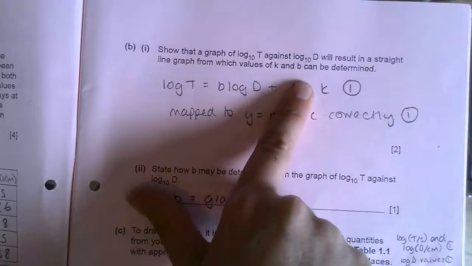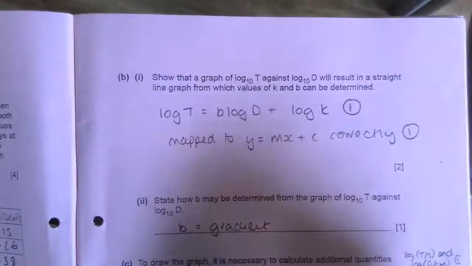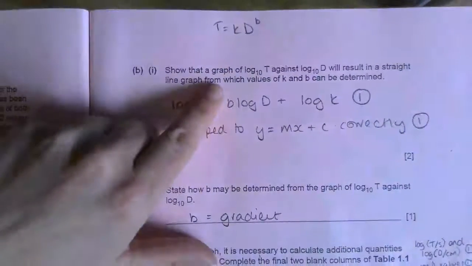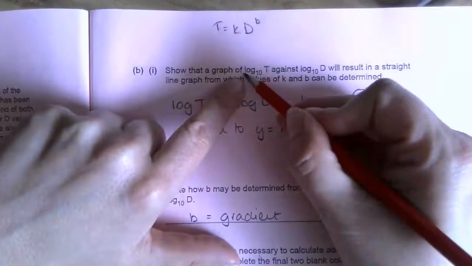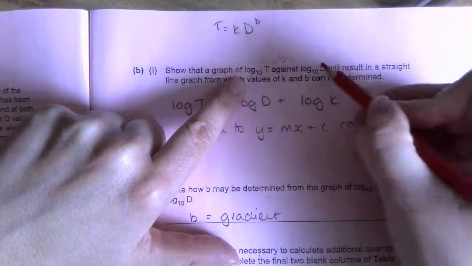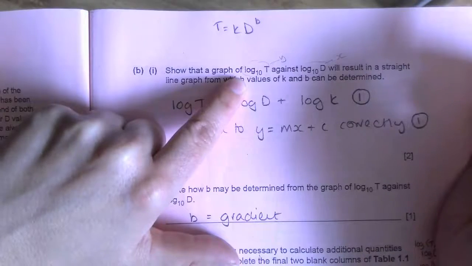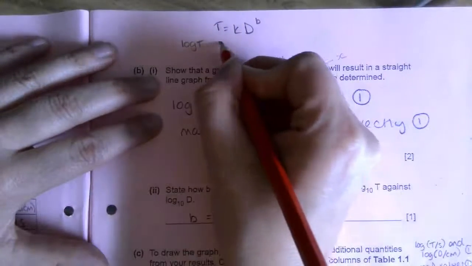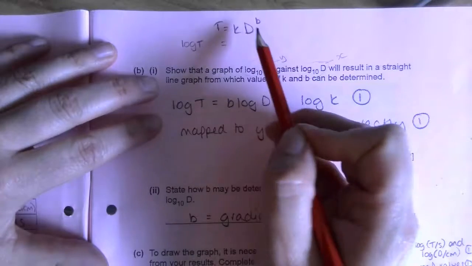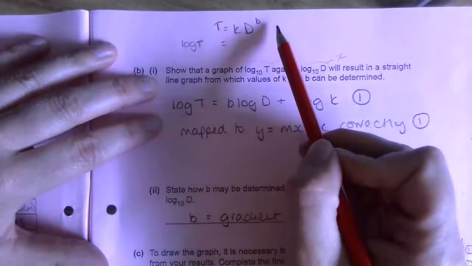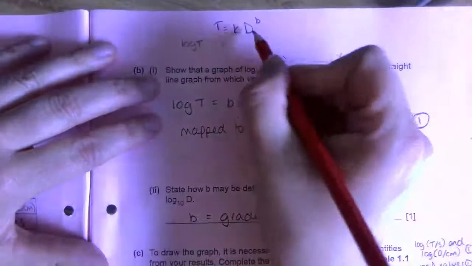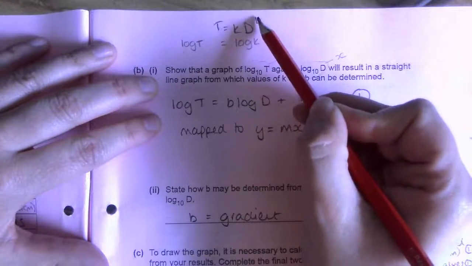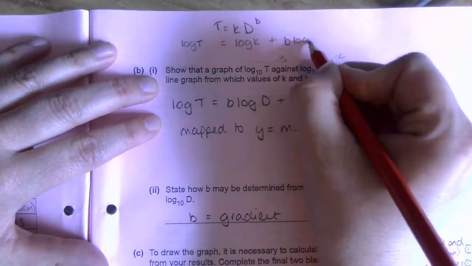So that is taking your original equation. Let me write it out here. So T equals K D to the power of B. And then you know that you have to get log T to be your y-axis and log of D to be your x-axis. Right? So if we take log of both sides here, you get log T equals, now remember your rules for logs, 2 things multiplied together, whenever you take logs you end up adding them. So this is going to be log of K plus, and then things with powers, the power gets multiplied in front, so B log D.